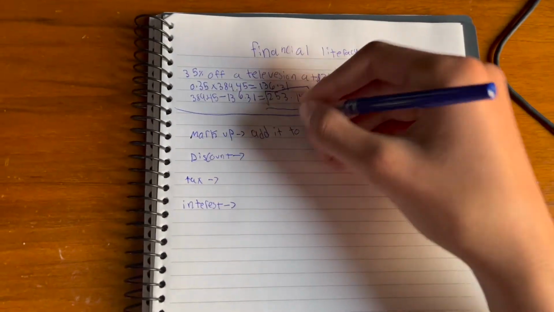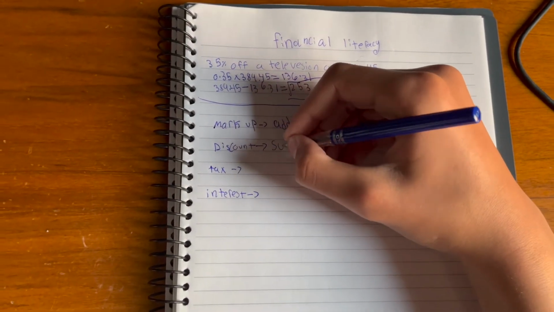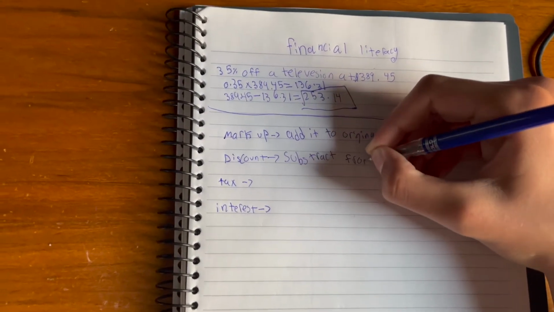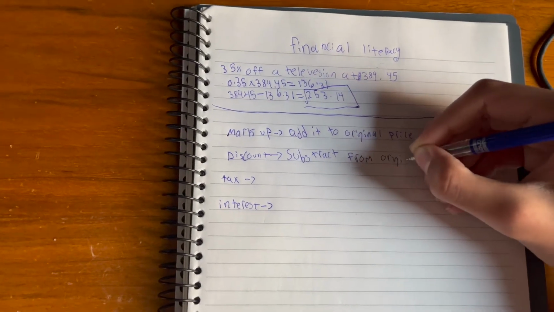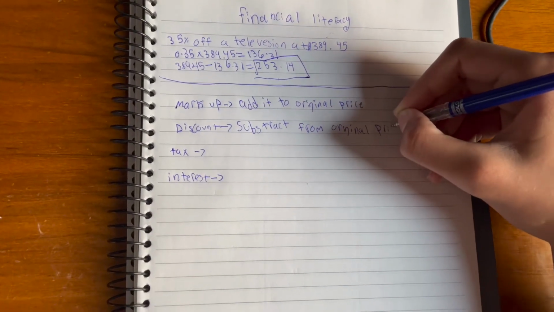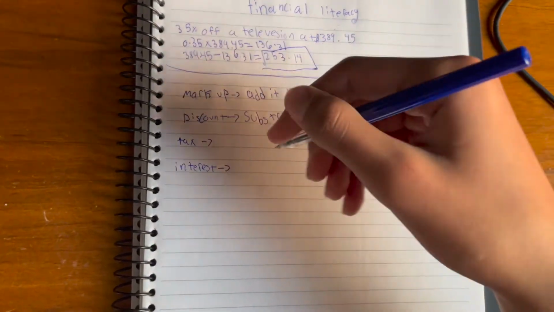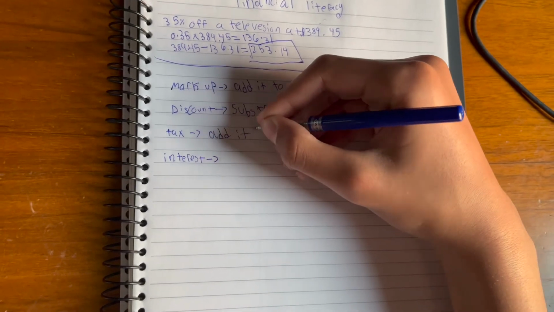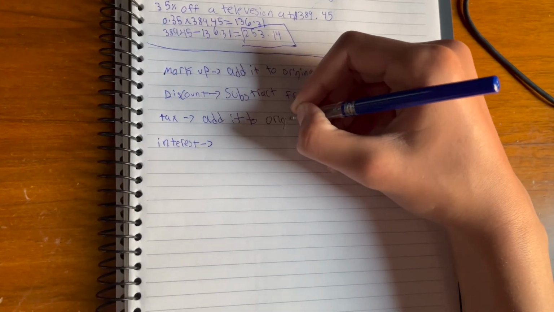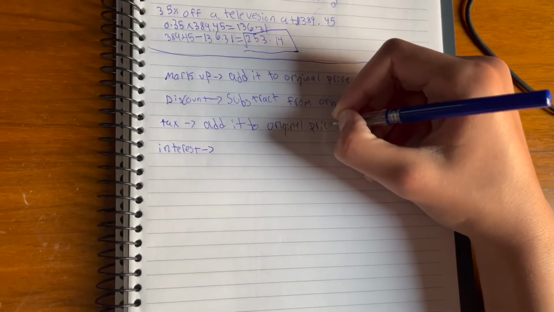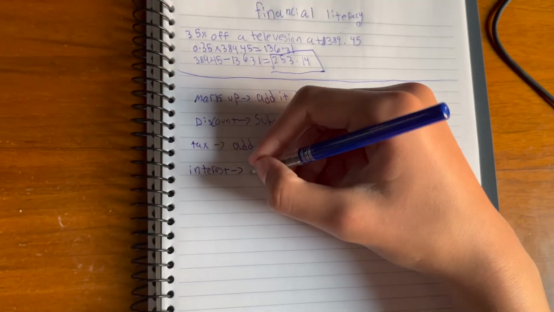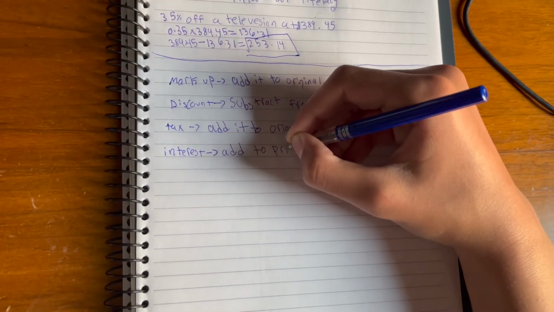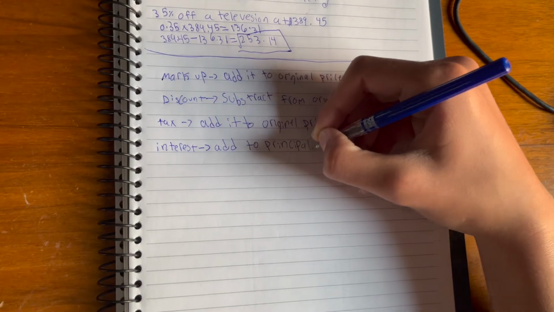And in discount, as you've been doing, we're just going to subtract it from the original price. Tax is also like markup, where we add it to the original price. Interest, however, is adding to the principal money.